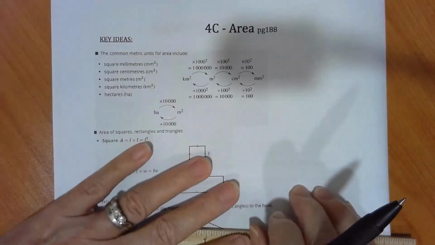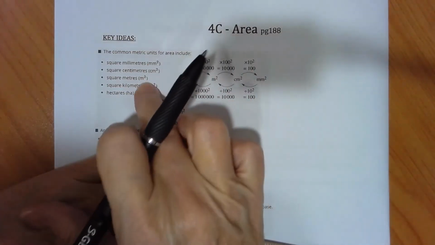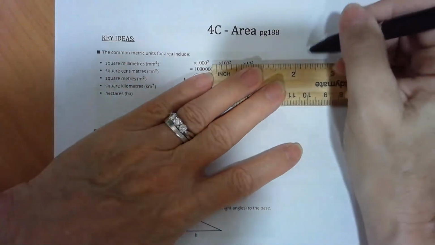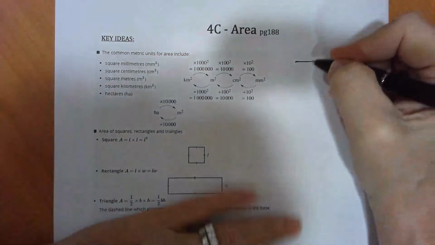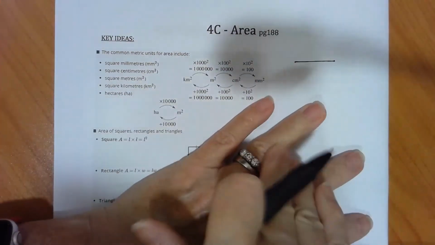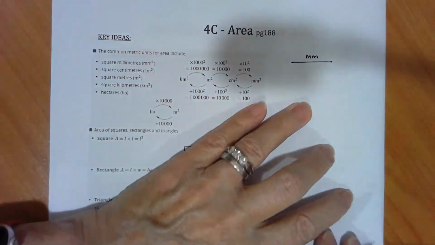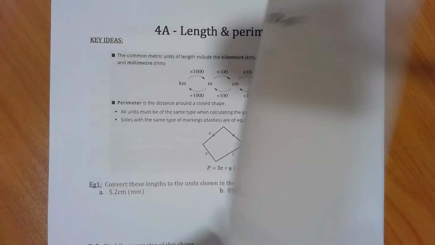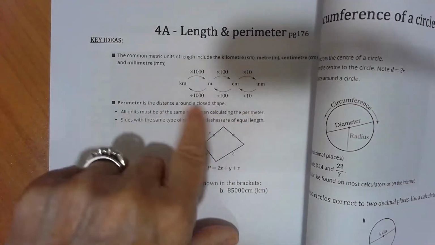Okay, girls, this is 4C area. The first thing we need to talk about is this conversion of area. I'm going to write down, even though I know this is not a millimeter, I'm going to pretend it is for a minute. I'm going to say that's 1 millimeter. I know it's not, but I need to write something bigger than a millimeter to show you something. So I'm going to say this is 1 millimeter, and that is length. That's what we used over here, length and perimeter, and these were the conversions for length.